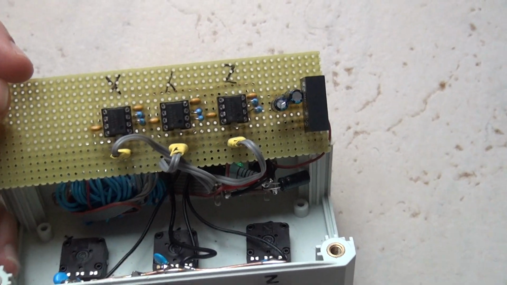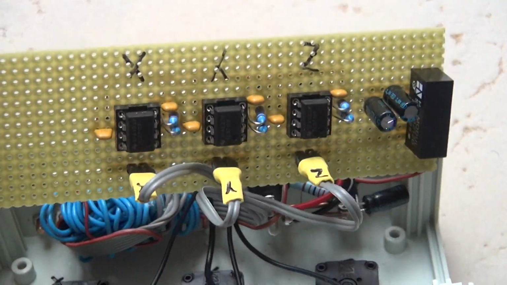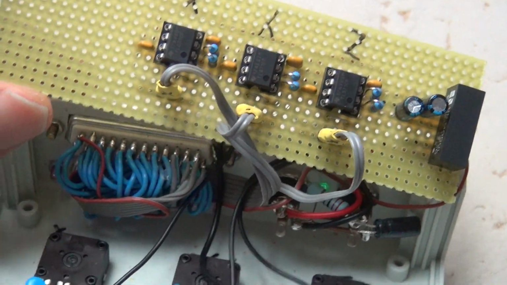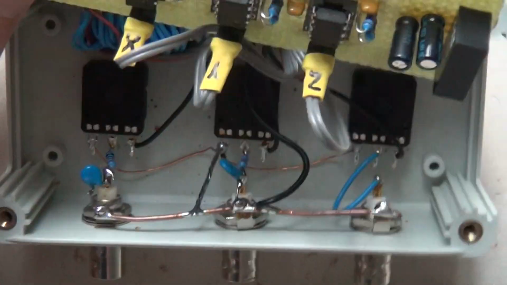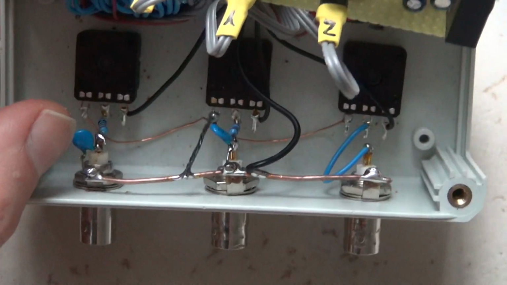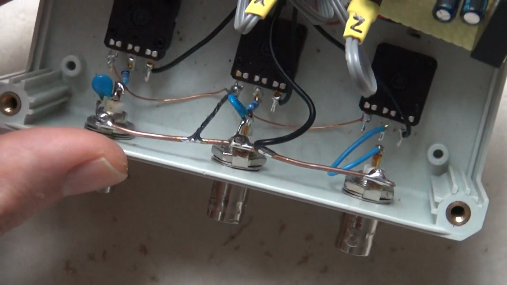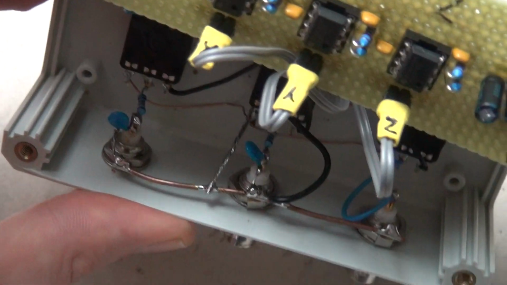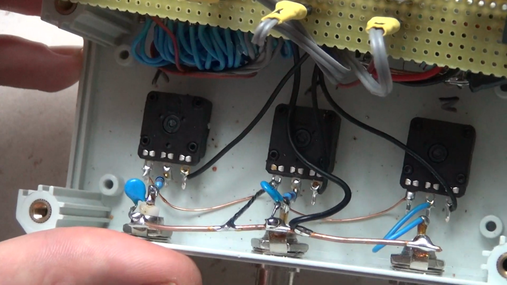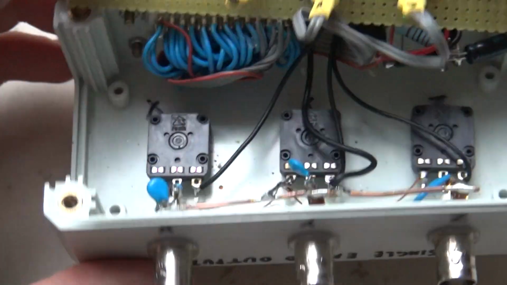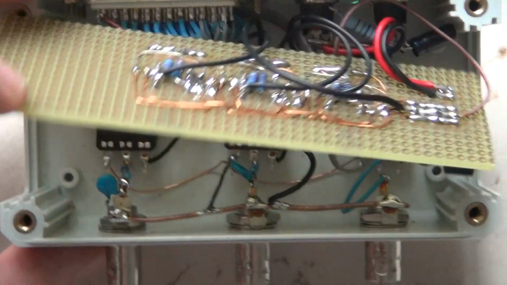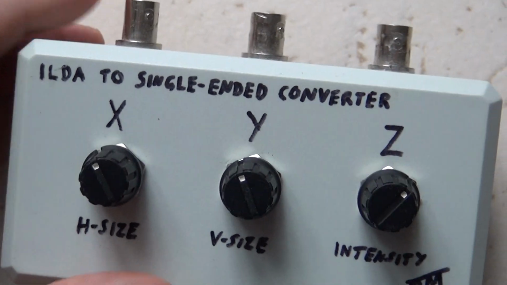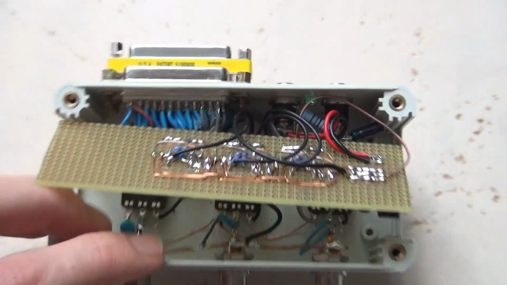And the way I do it, it's just 3 operational amplifiers. These are differential amplifiers, and that converts the signal into single-ended. And here, these 2 caps. The third one is of course the Z that doesn't need one, but the X and Y have caps, so that with the resistor, that's my low pass, and that filters out any sort of high frequency noise. And then I have 3 pots to adjust the dimension, and yeah, that's basically it.